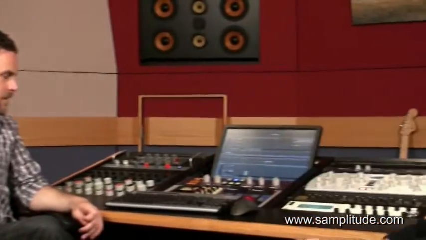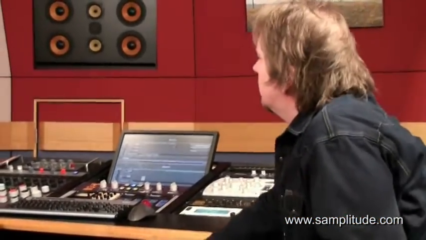Anything else you'd like to talk about in Sequoia? There's a really good crossfade editor. Normally I'll do crossfades manually. I'll just use two tracks, put the top one and the bottom one, and blend them any way I want.